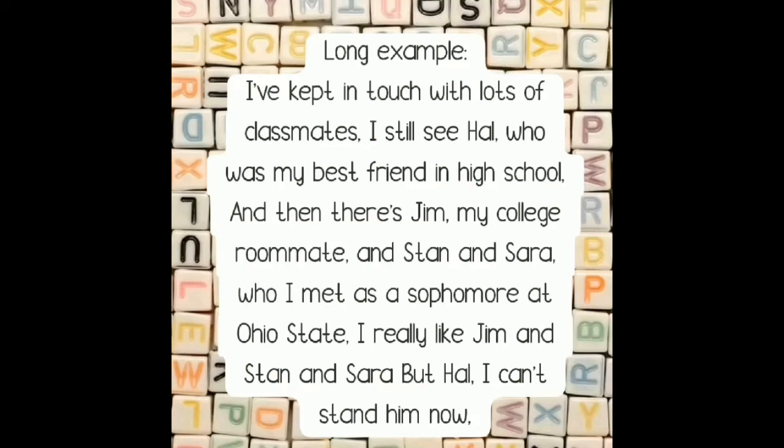I've kept in touch with lots of classmates. I still see Hal, who was my best friend in high school, and then there's Jim, my college roommate, and Stan and Sarah, whom I met as a sophomore at Ohio State. I really like Jim and Stan and Sarah, but Hal, I can't stand him now.